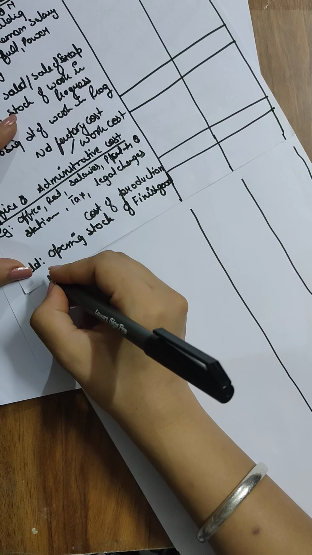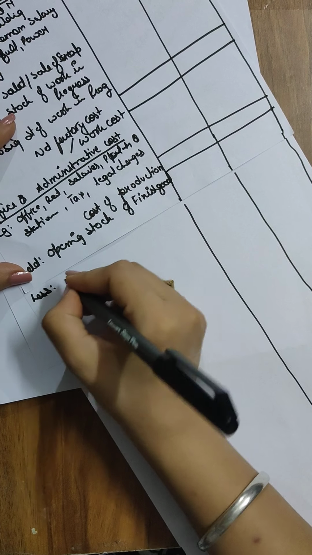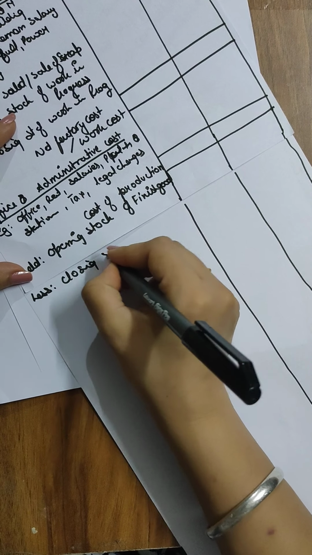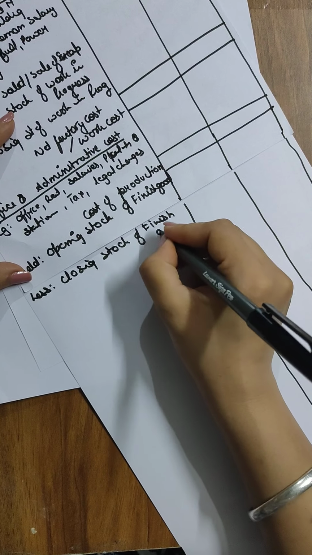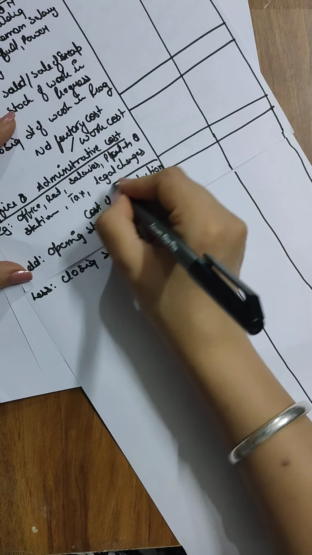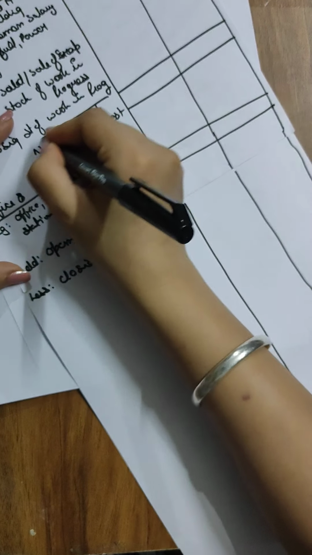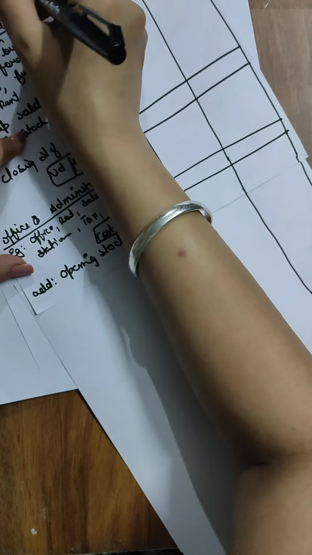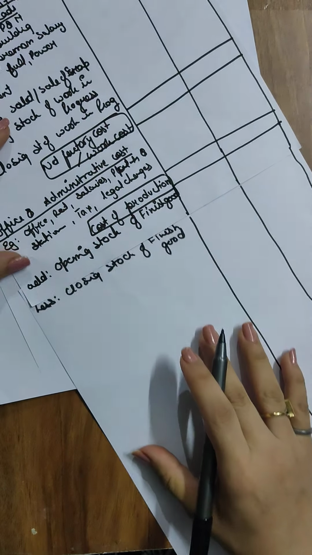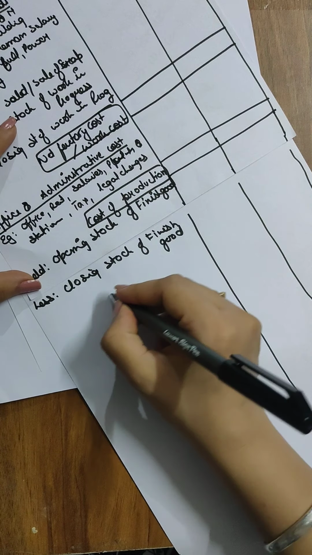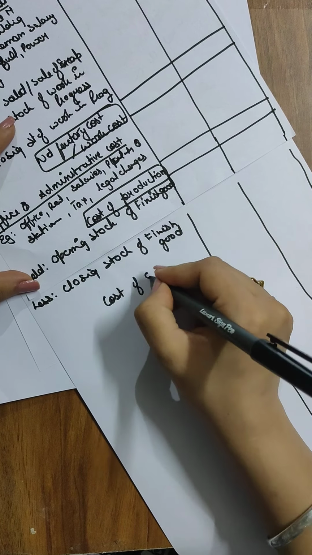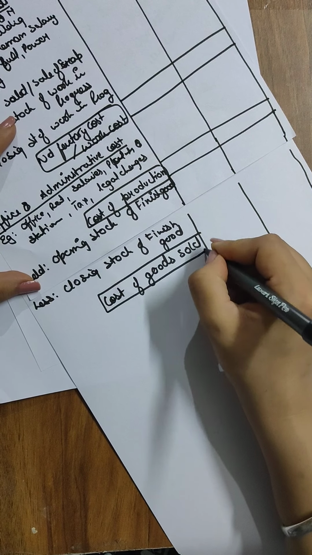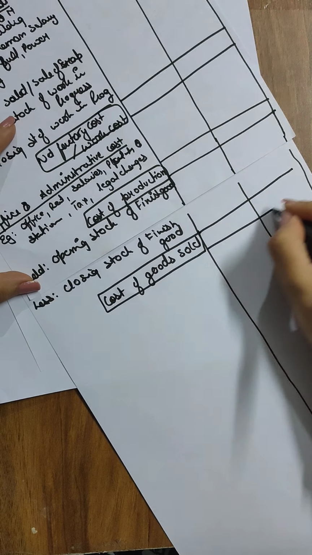And you are going to less out of it the closing stock of finished goods, so that you guys can calculate the cost of goods sold. This will come as the cost of goods sold up to this.